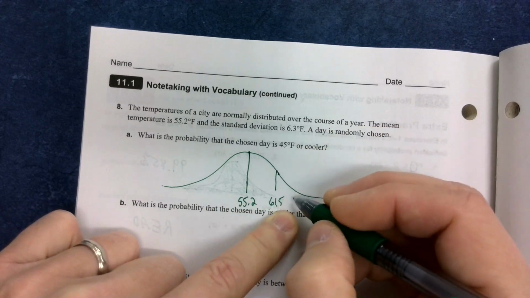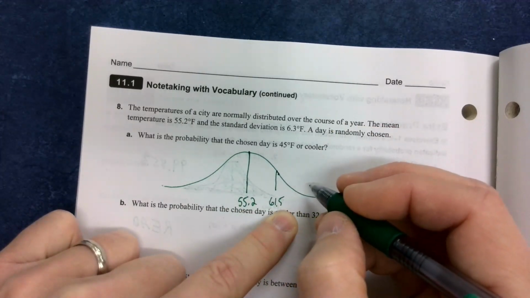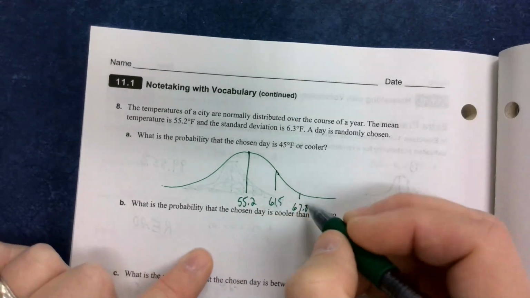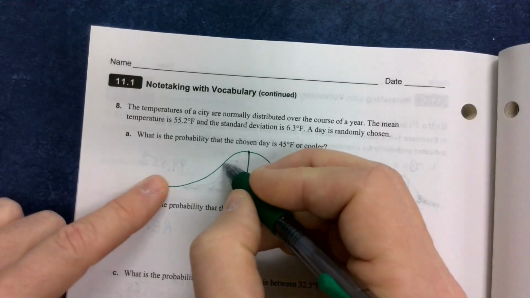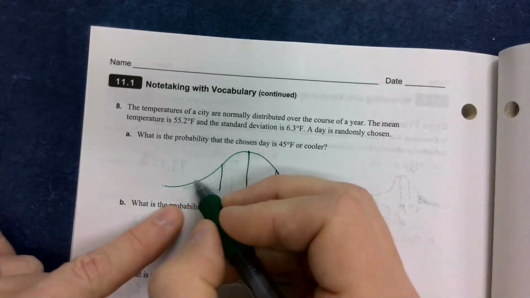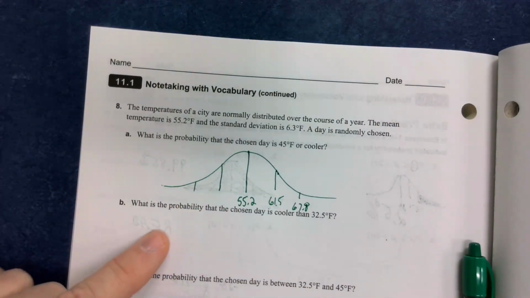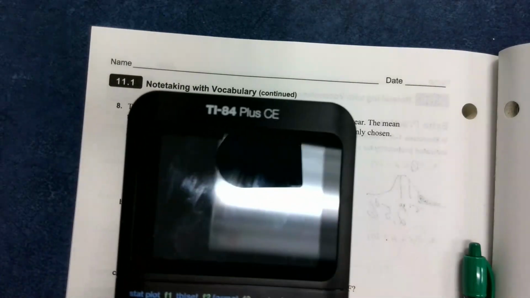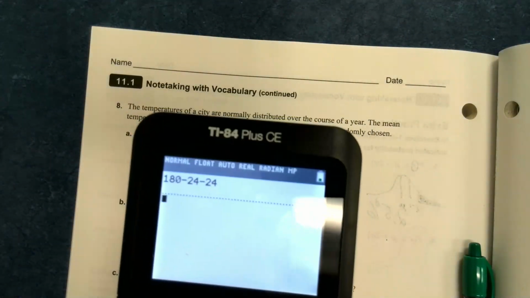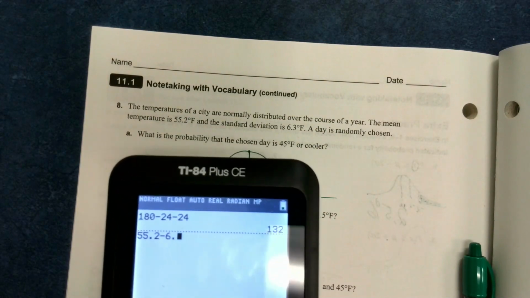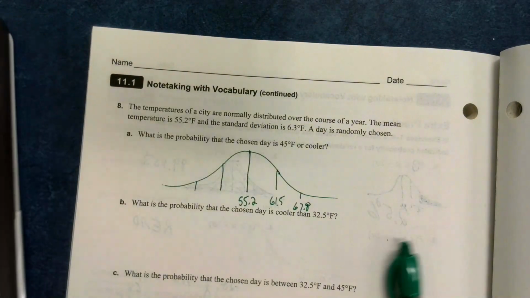And add 6.3 to that, that would be 67.8. And then I do the same thing going backwards over here. So 55.2 minus 6.3, and it's okay, you guys can do this. You can go to your calculator and ask, what is 55.2 minus 6.3? I get 48.9.